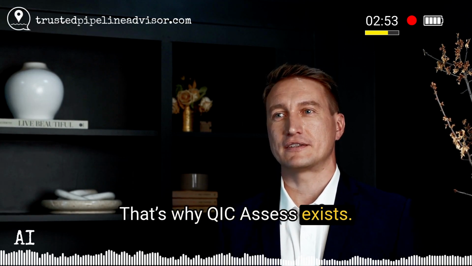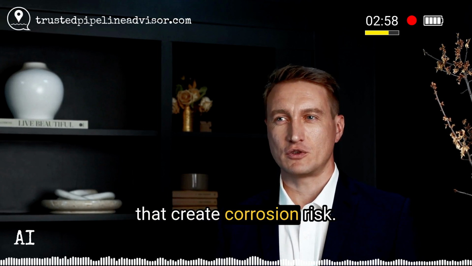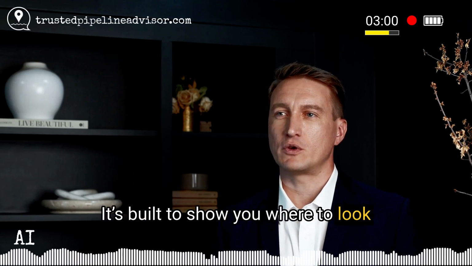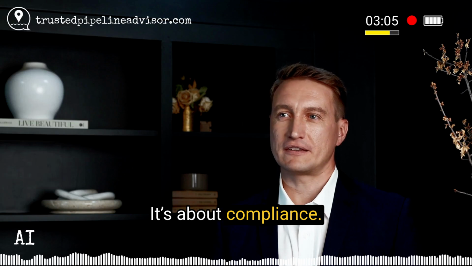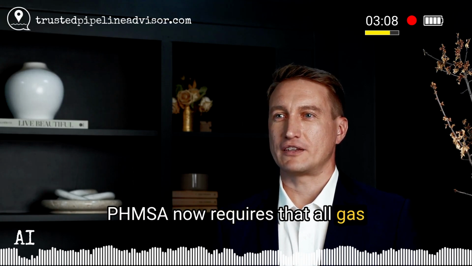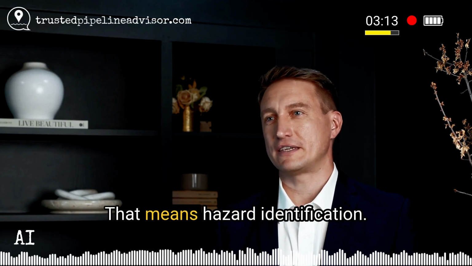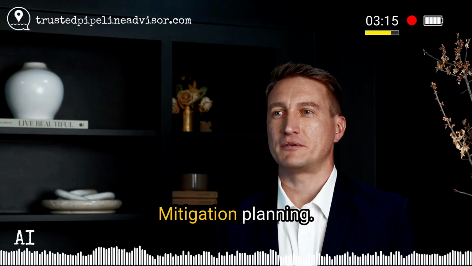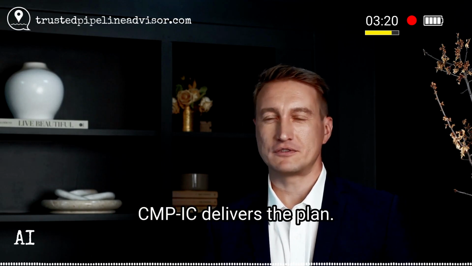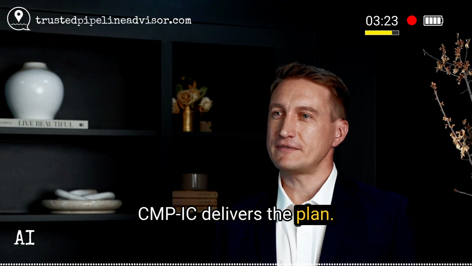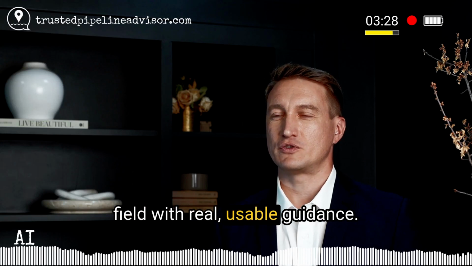That's why QIC Assess exists. It doesn't rely on rules of thumb. It simulates the actual conditions that create corrosion risk. It's built to show you where to look before you ever see a failure in the field. And it's not just about prediction, it's about compliance. PHMSA now requires that all gas transmission operators implement formal internal corrosion management programs. That means hazard identification, mitigation planning, and performance verification. QIC Assess gives you the model, CMP-IC delivers the plan. Together, they satisfy the regulatory expectations and support the field with real, usable guidance.